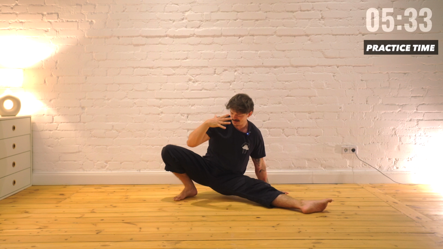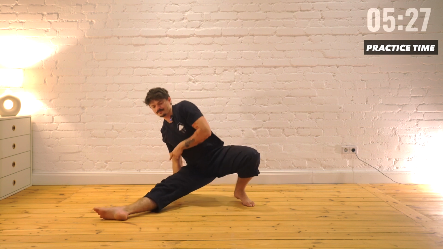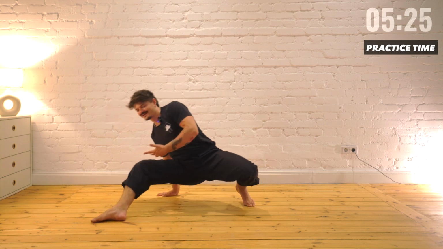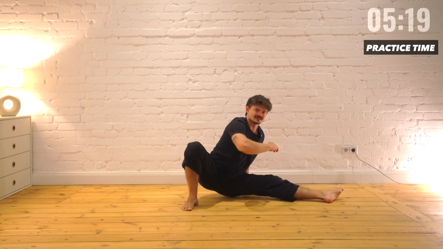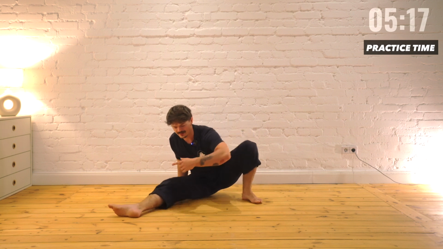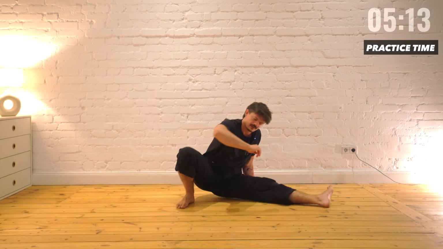I then bend again, sit down and go to the other side. Pulling straight, pushing, grabbing the floor, going a little bit more forwards. Let's simply do this for a couple times. Sitting down, opening up, and already loading the front leg.